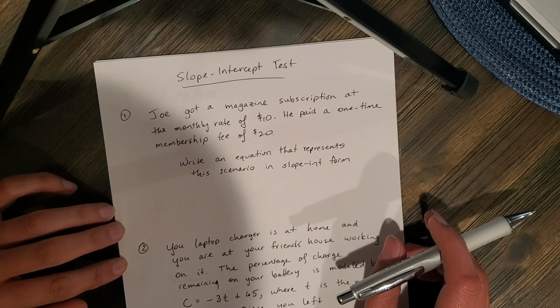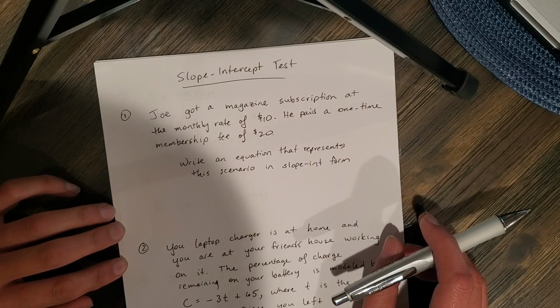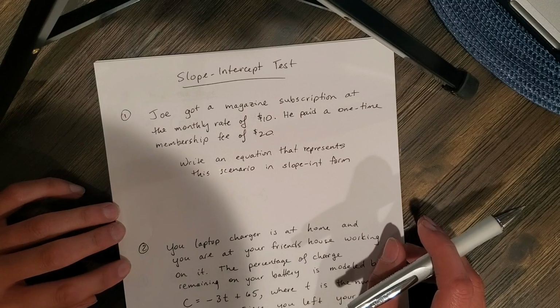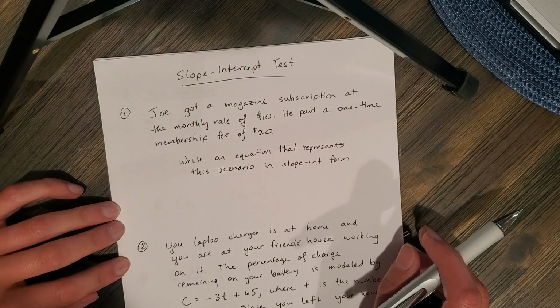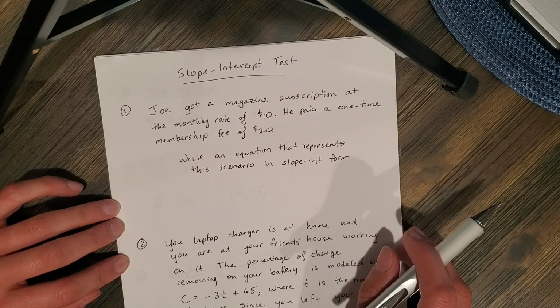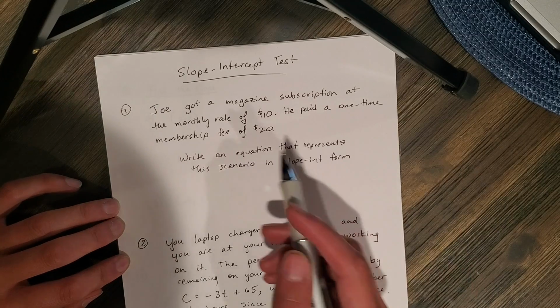All right, so this is a study guide for this week's test, and then we're gonna be doing some practice together on Delta Math as well. Okay, so let's get started with this.